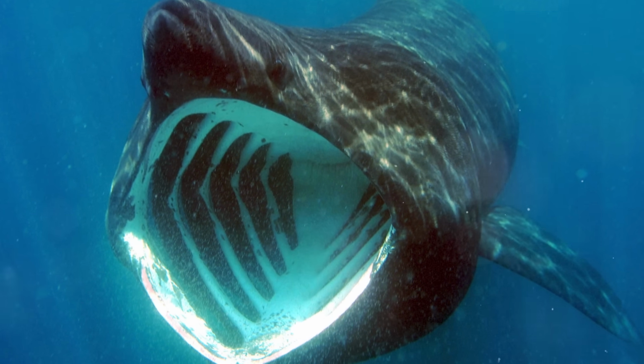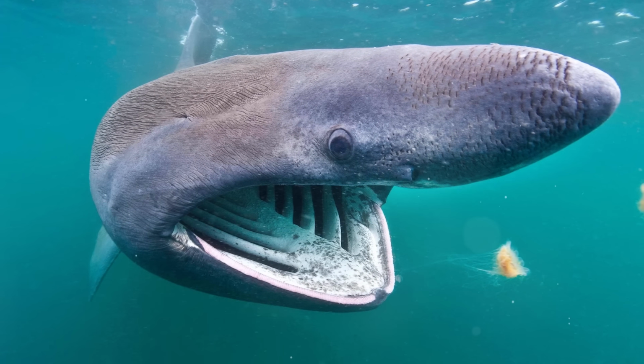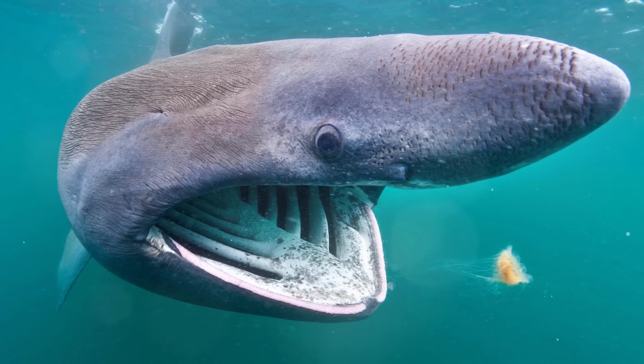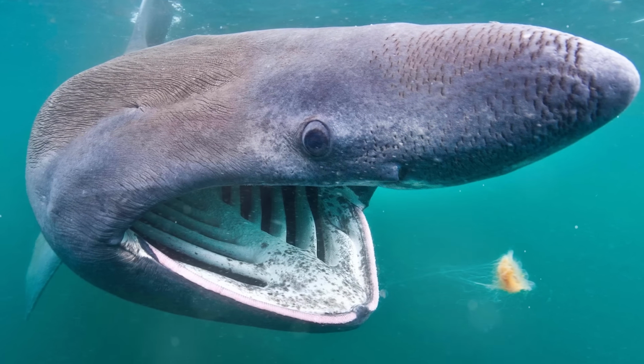If you see a photo of a giant shark and think they look scary, they are actually harmless to humans and are filter-feeders.